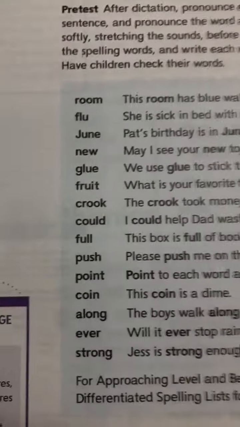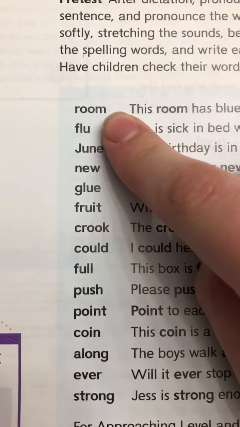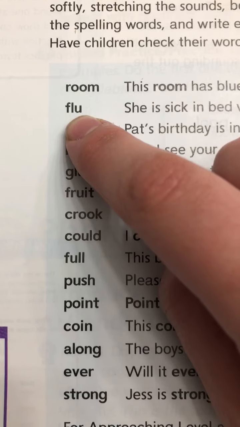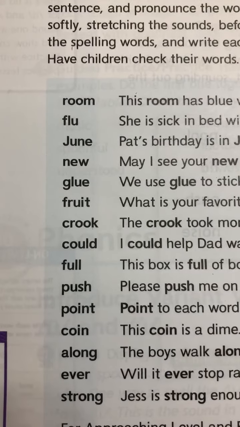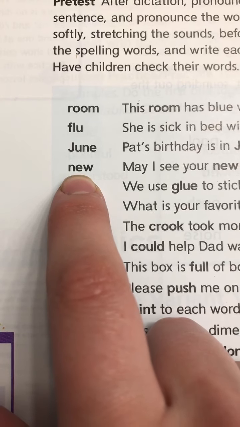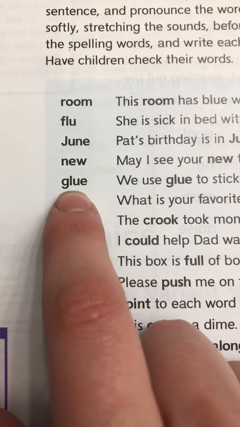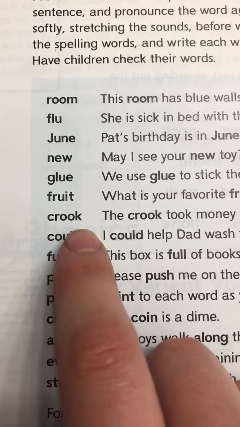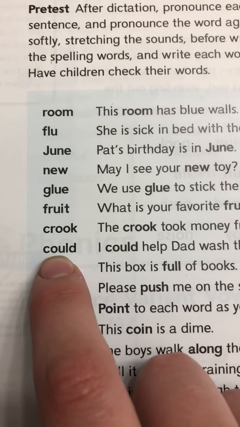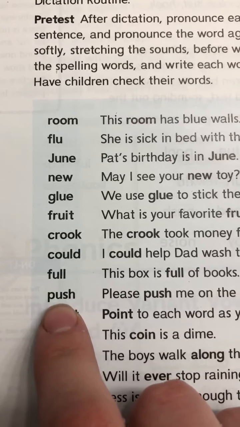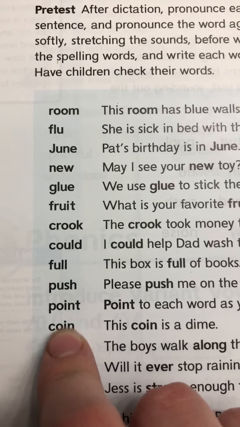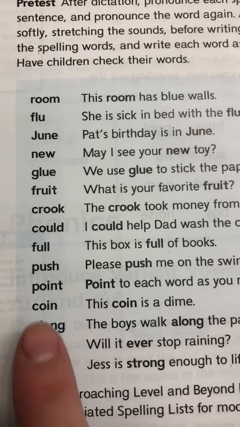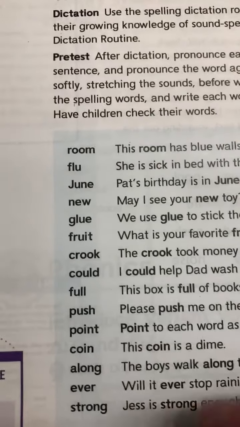So now looking at our spelling words, okay? Here are our spelling words for this week. Room, flu, like the stomach flu. Some of us may have had that. June, new, like I have brand new shoes. Glue, fruit, crook. Crook is like a thief. Could, full, push, point, coin, along, ever, strong. And remember, those three are some high frequency words that we talked about.